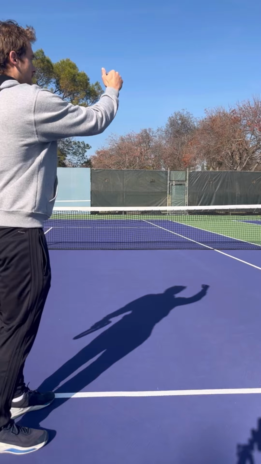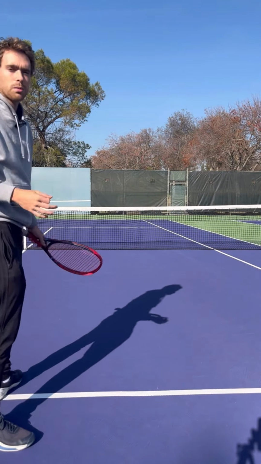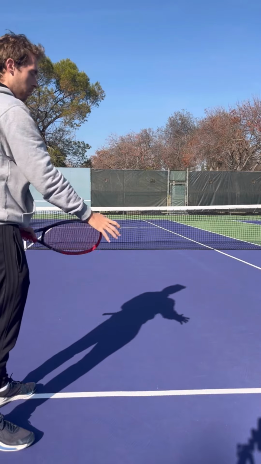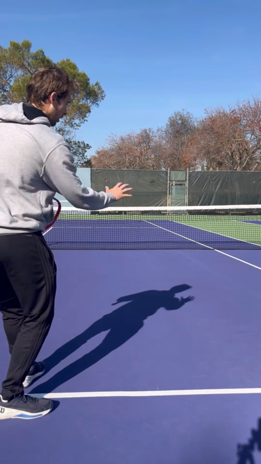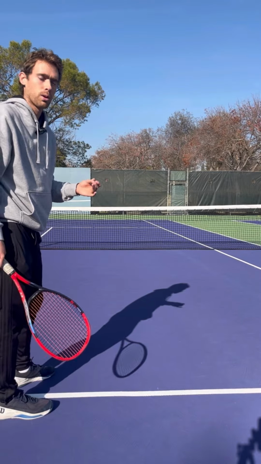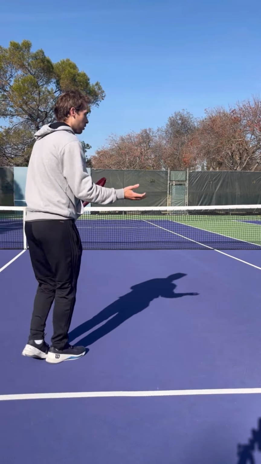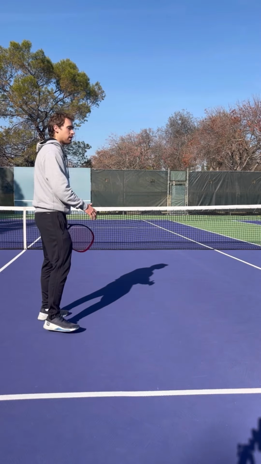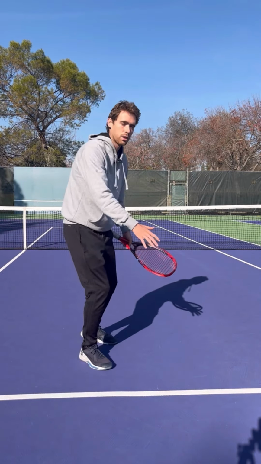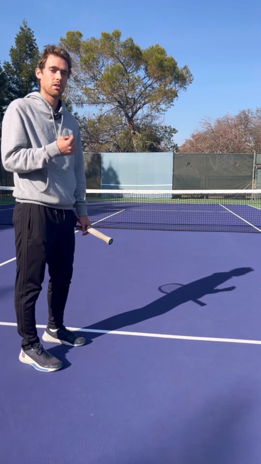So if we have a ball that sits up in the air on the approach shot, that's ideal. I can drive a little bit more flat through the ball for power, but if the ball goes low, I need to use topspin, a lot more topspin if I'm going for a topspin approach shot, or there's nothing wrong with using a drop shot or a slice to then follow it into the net because the opponent's going to have to lift the ball back up in the air to me. So those are my tips on how to better hit the approach shot.